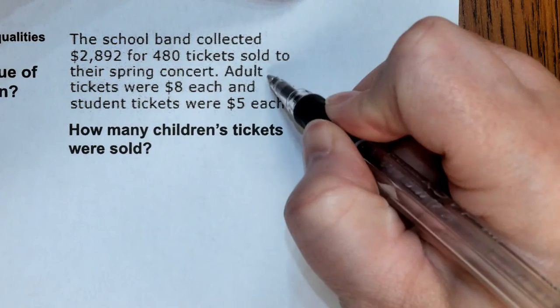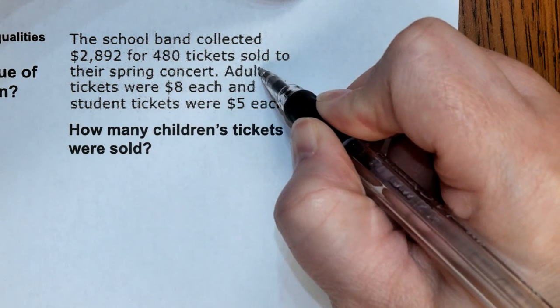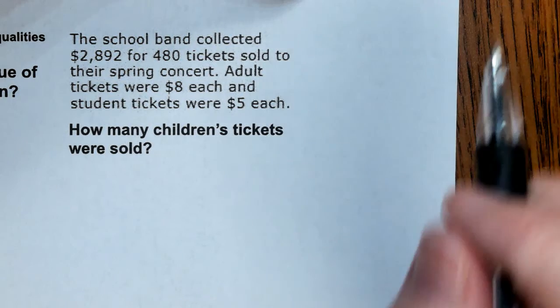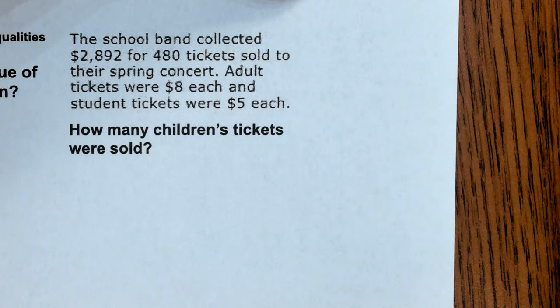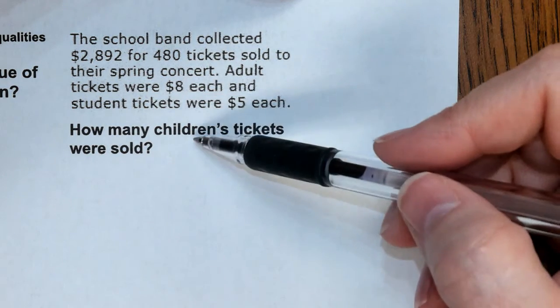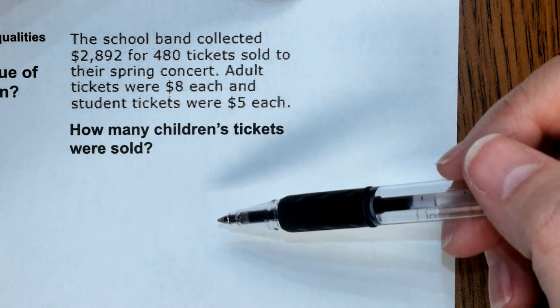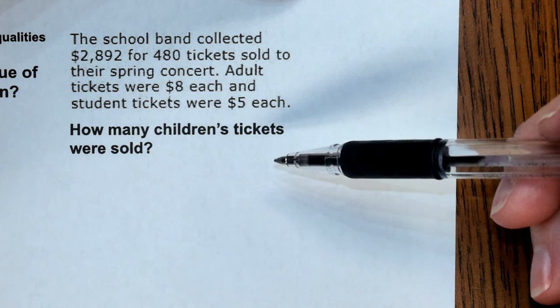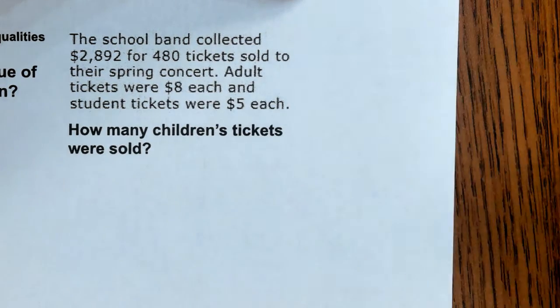But if we're using adult, I can use A, and student or children, I can use either. I'm going to use children only for the simple fact that student is an S, and sometimes that looks like a 5. No, I'm just saying children and student tickets are the same thing in this case, so I'm just using a C because it's easier to tell it's a letter. S's sometimes look like 5s when I'm writing them.